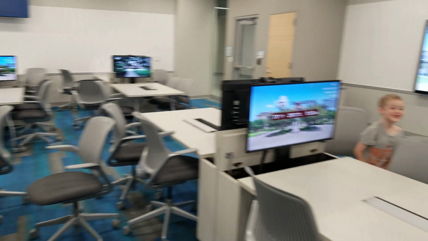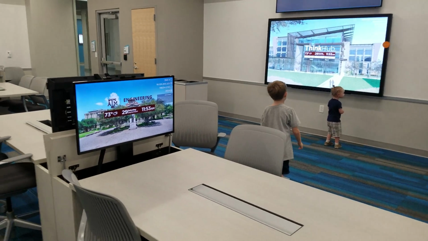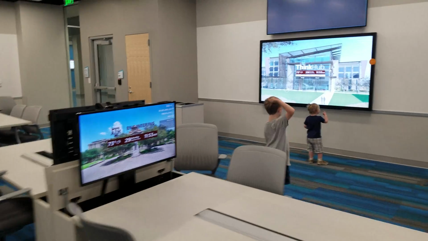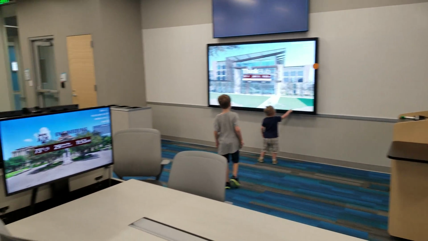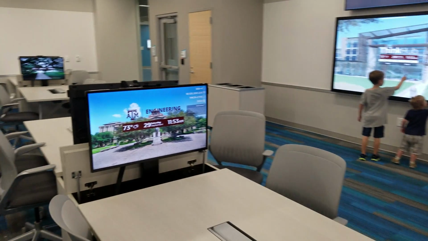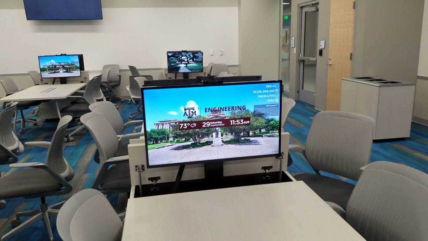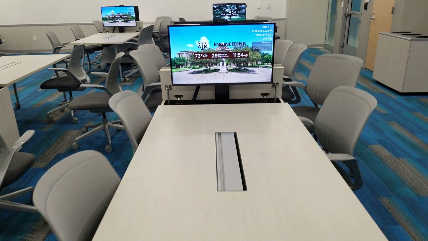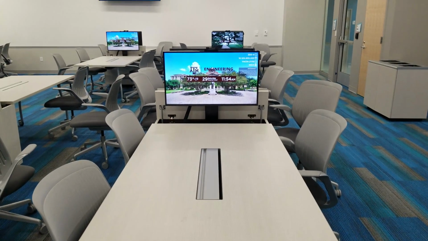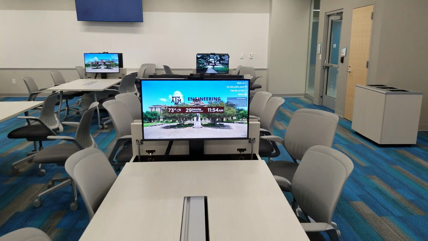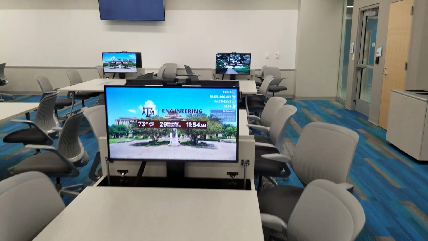So I can tie into their computers from my screen, and then they can tie their computers using just something wireless to this screen here. So it's pretty amazing. Think about 4 kids, they're all looking at the same screen of work that they're doing. So it's really, really powerful stuff.